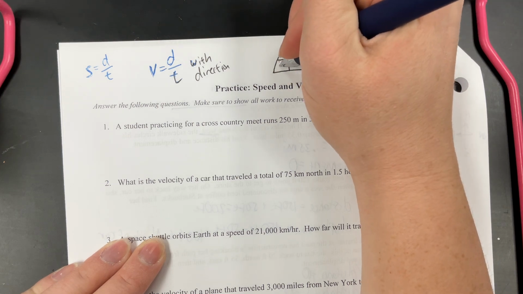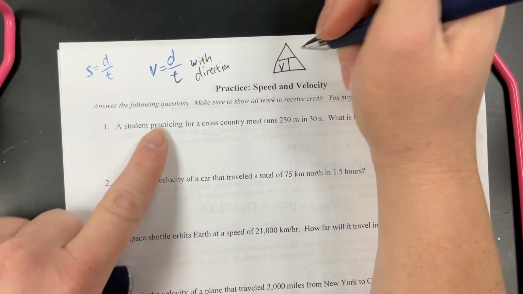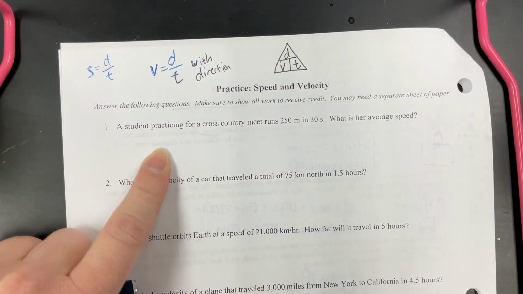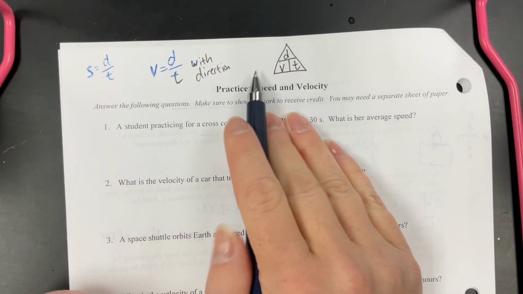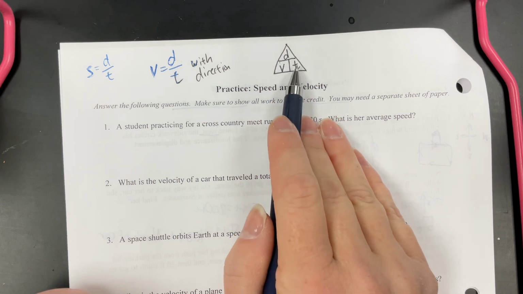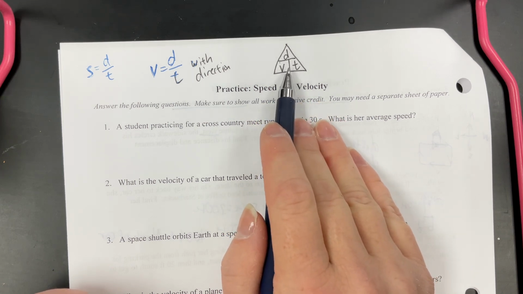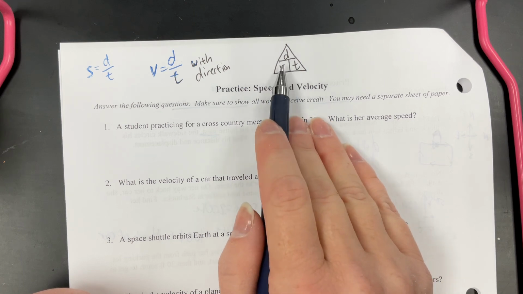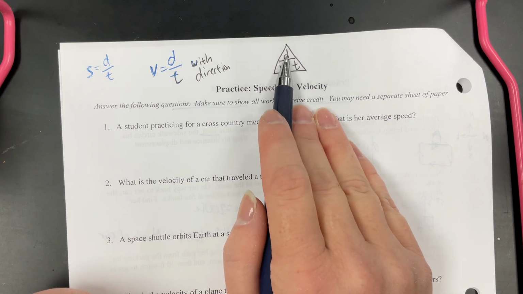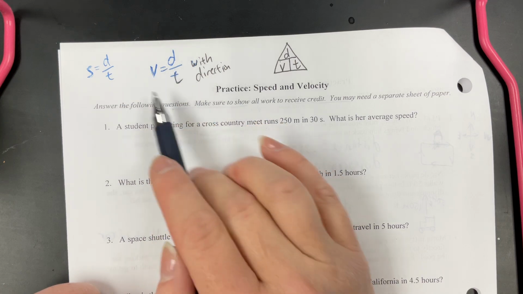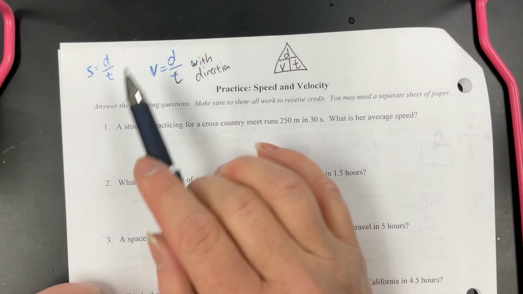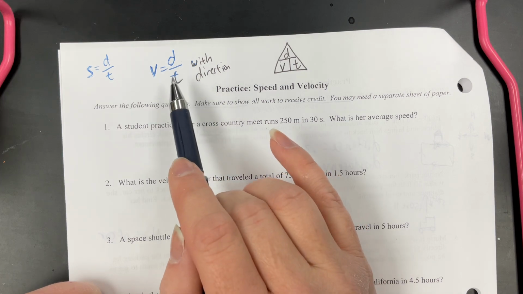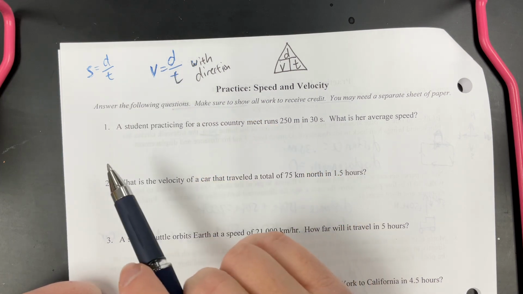And all you do is you put the V in the bottom, the D up top, and the T on the bottom. So what this triangle is saying, anything that's over top of each other means division, and anything that's next to each other means multiplication. So this means that velocity is distance divided by time. Okay, that's that formula. If I were to take this formula and multiply both sides by t, I'd get that distance is velocity times time.